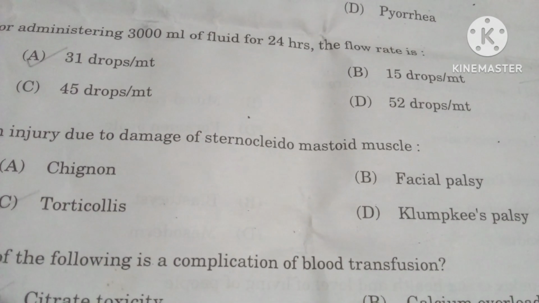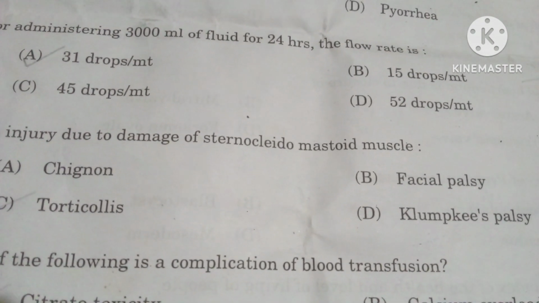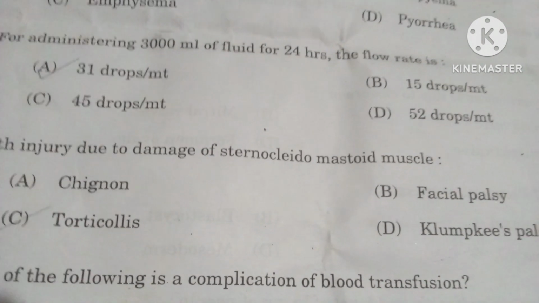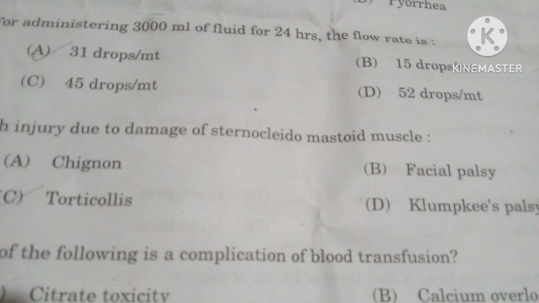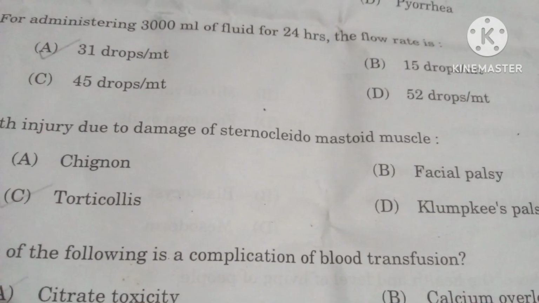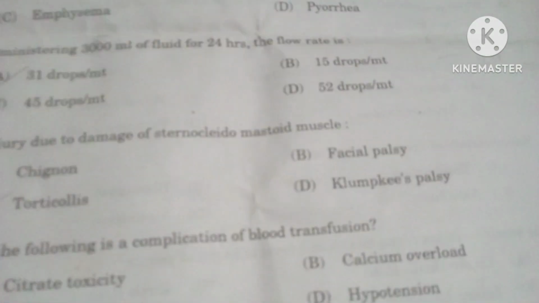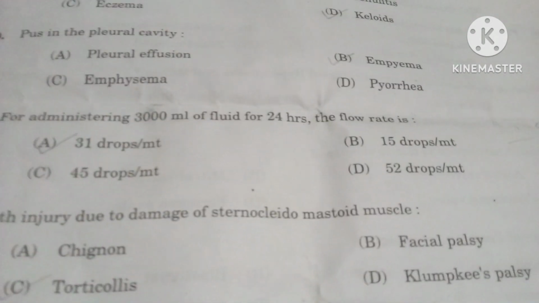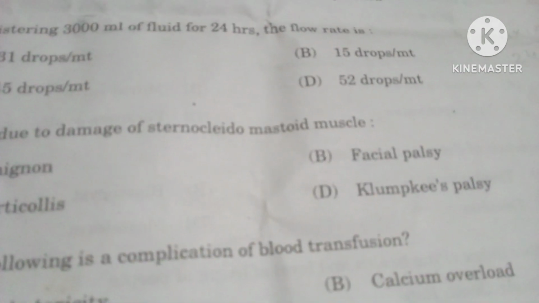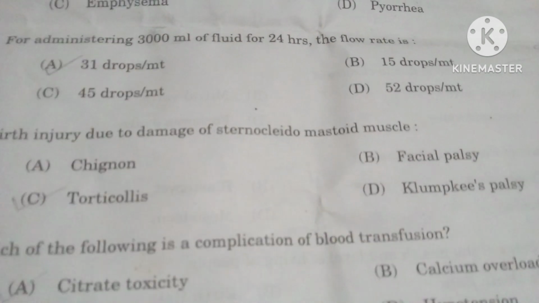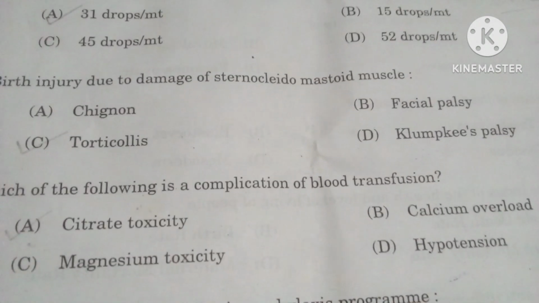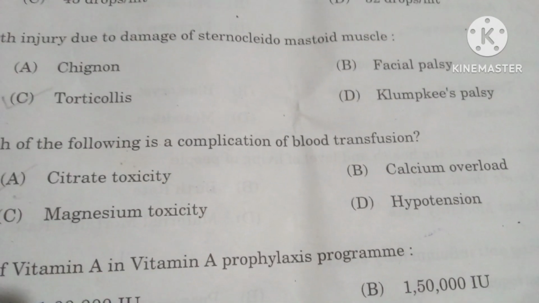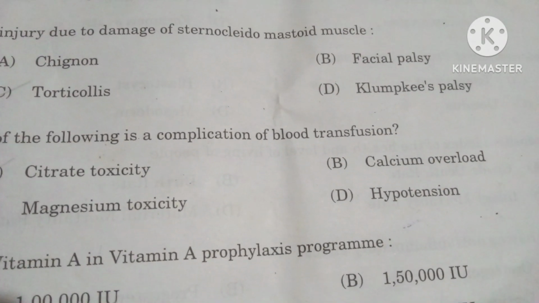Klumpke's palsy is a neuropathy of the lower brachial plexus which may result from difficult delivery of the baby. It is the injury of the brachial plexus. Chignon is hair arranged at the back of the head of a woman. It's called chignon. So that's about that question.